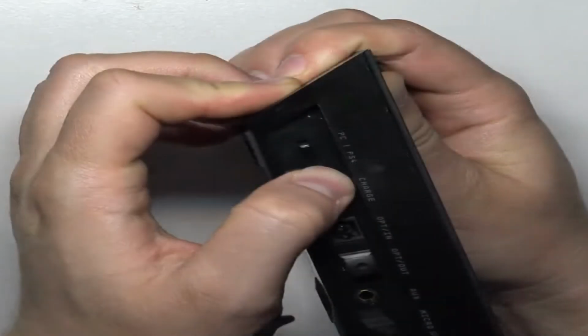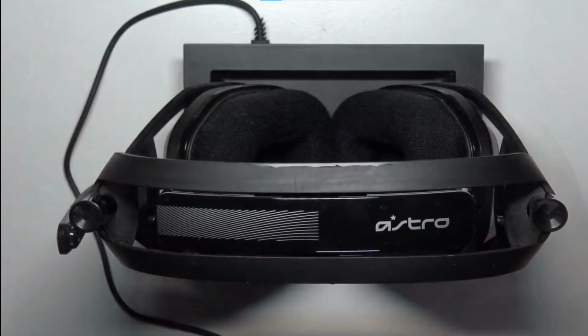Now, switch the base station from console mode to PC mode by moving the toggle switch. You will see the indicator light change, confirming the mode. Then, place the headset on the charging station, ensuring the pins align properly.